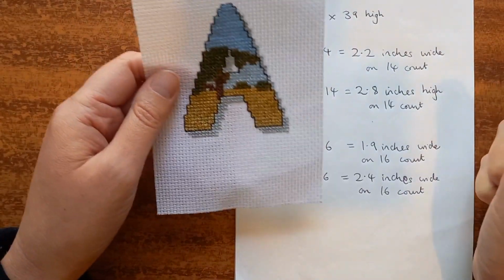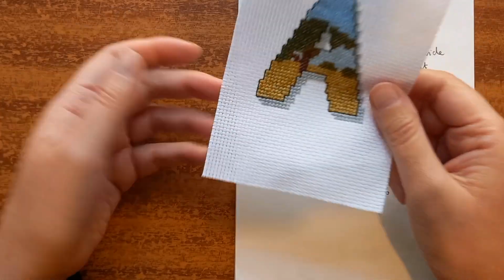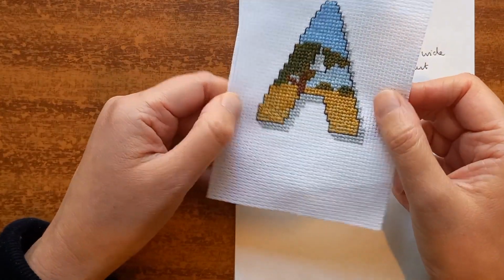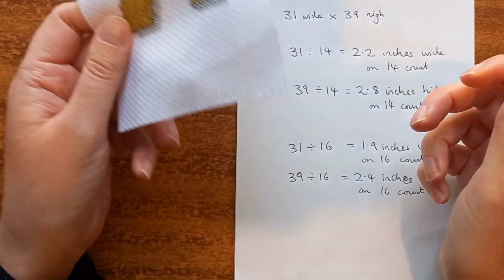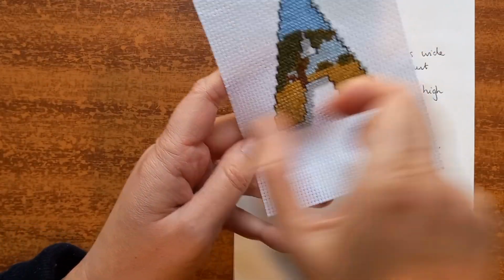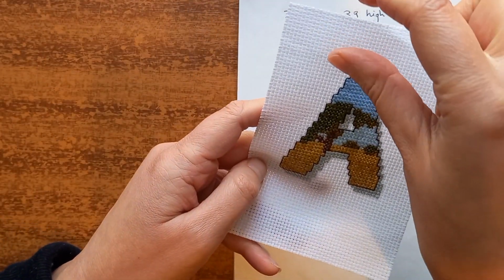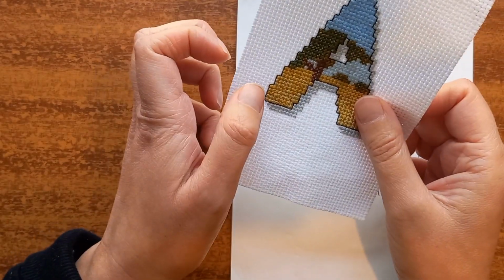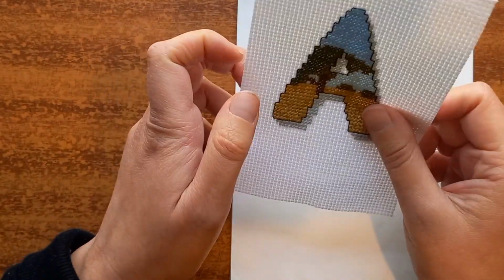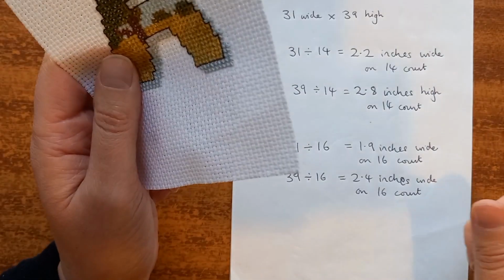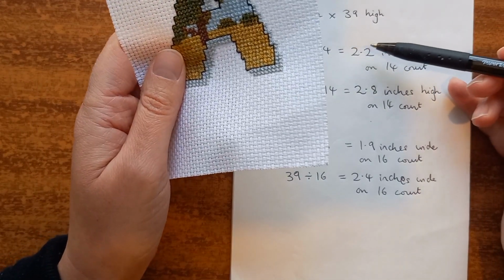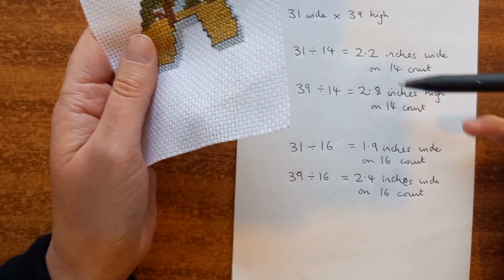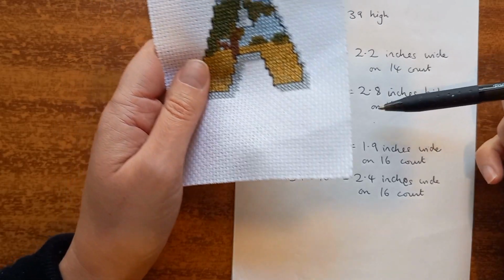So you need to think about how much margin you want. If you were doing, say, one letter like this for a card, then a margin of about 1 inch is fine. Remember, the margin is going to be on both sides of your pattern. So if you were doing a 1 inch margin, then you need to add 2 inches to each of your dimensions. So for this one, I'd then cut my fabric to about 4.2 inches by 4.8 inches.